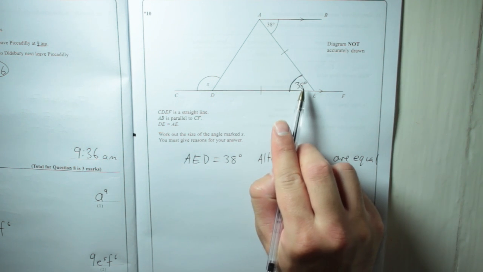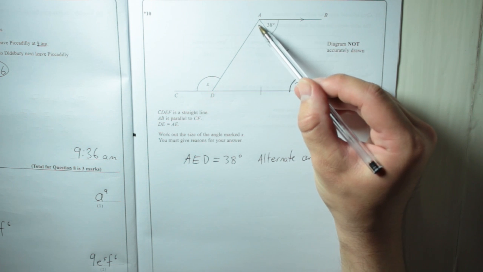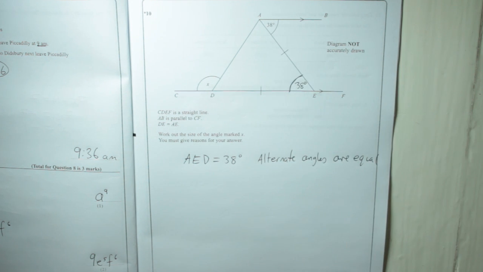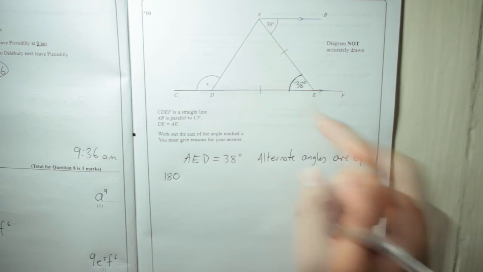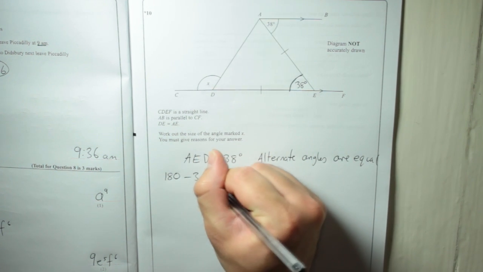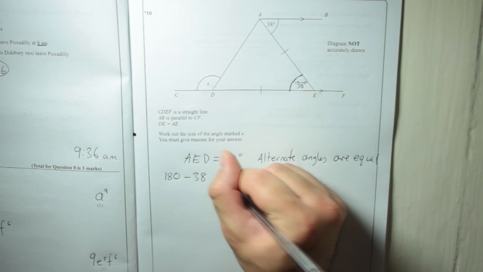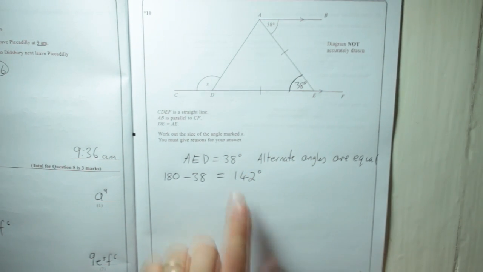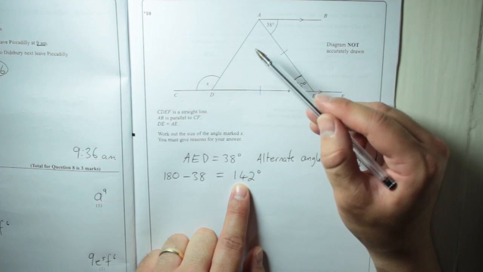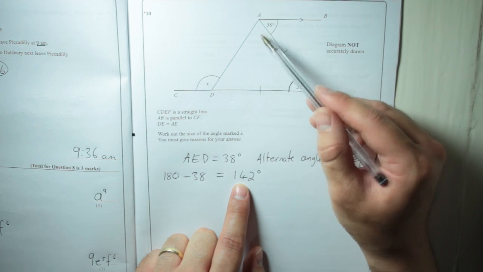Now you know that one, you can work out this and this, because angles in a triangle add up to 180 degrees. So if I do 180 and I take away that 38, that gives us 142 degrees. That means the rest of the angles in the triangle must add up to 142.